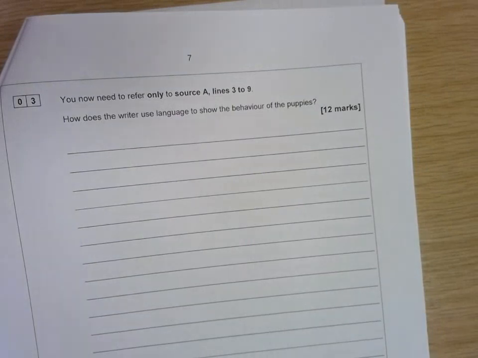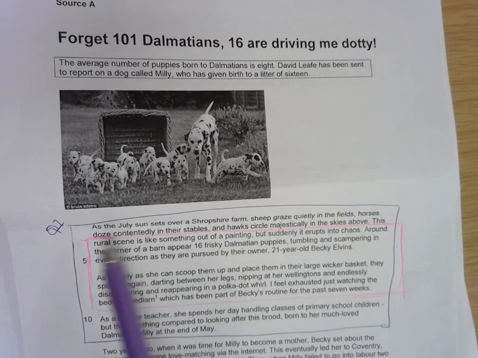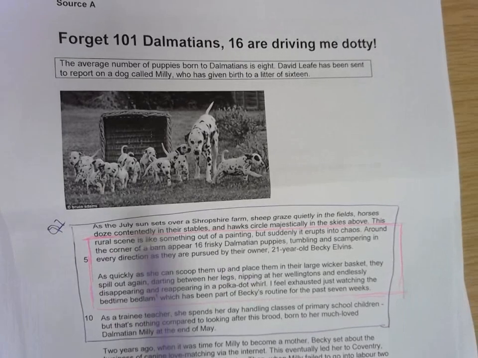The best thing to do, like we did for question 1, is just box around it. I've used a different colour this time. There we go, that's the section I need to be looking at.